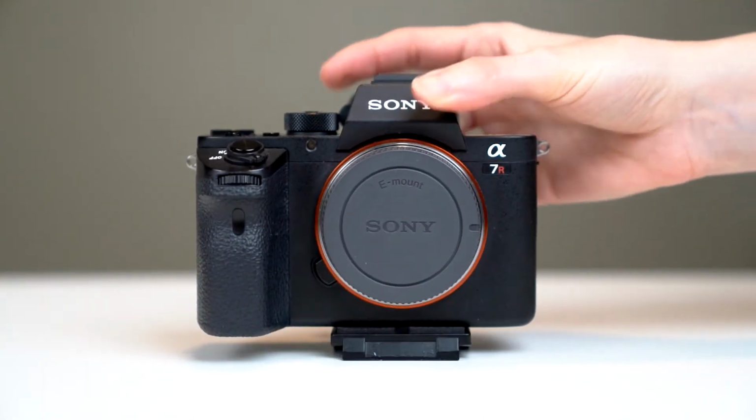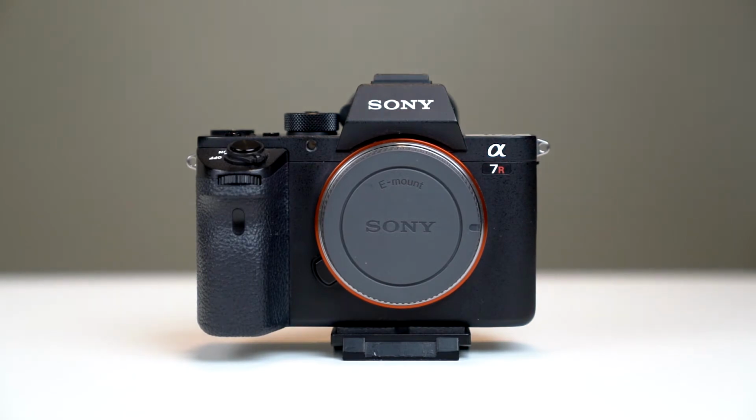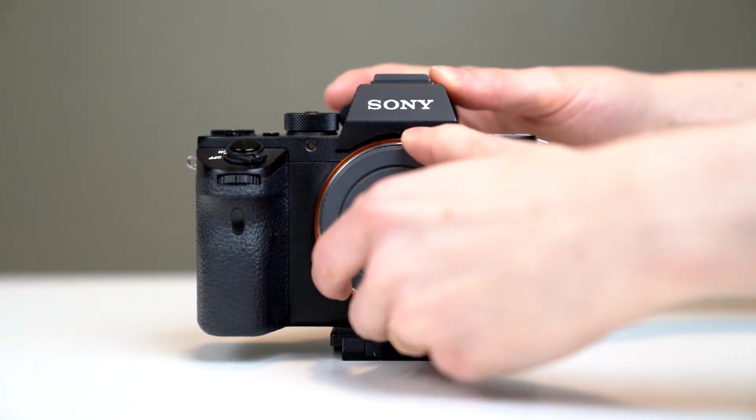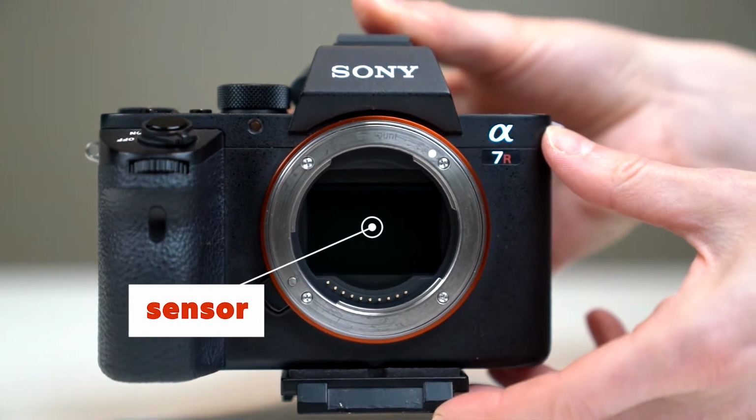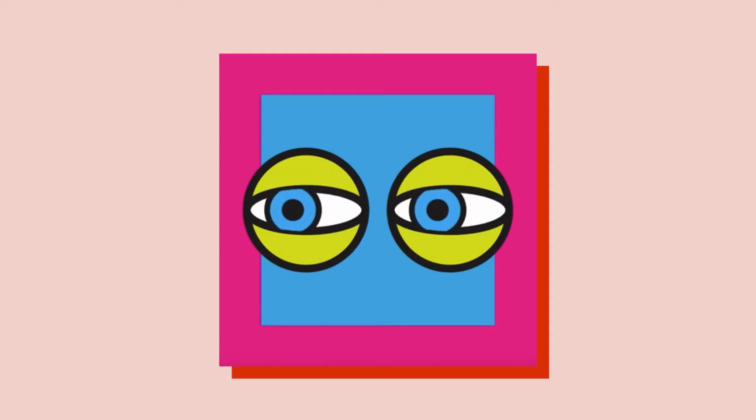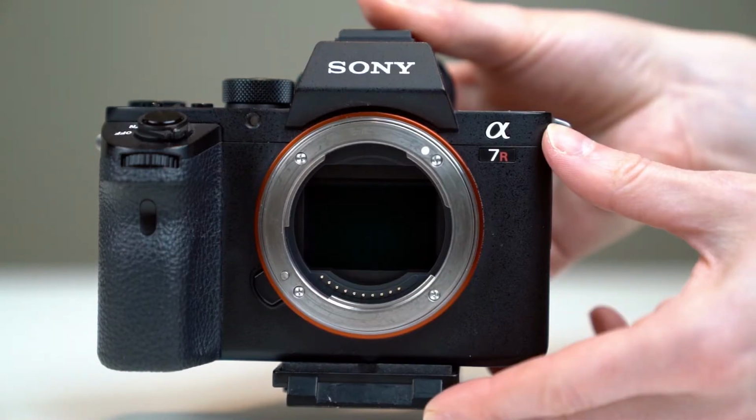So before we get into it, first we need to have a little chat about how the camera works. Inside your camera, there's this thing called a sensor, and every time this sensor is exposed to the light of the world, it records information about what it's seeing and it takes a picture. How does it do that? I don't know. That's some physics mess that I don't understand and you don't need to either. But just trust me, every time your sensor is exposed to the light, it takes a picture.